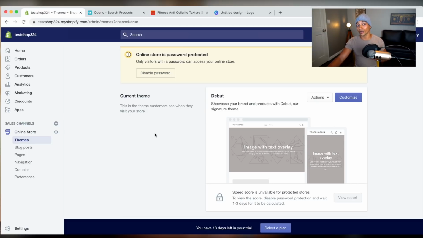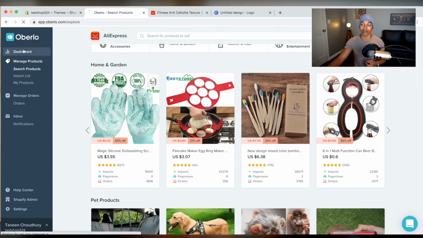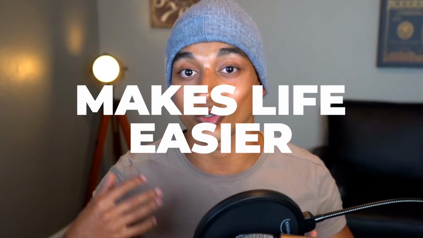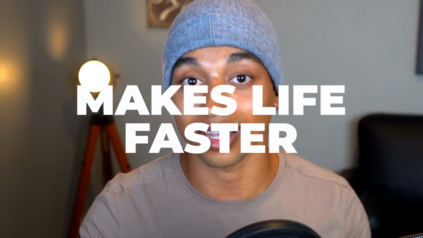The only thing that we have done to this store is we downloaded Oberlo. If you don't know what Oberlo is, basically it's this app that we can connect directly to our Shopify store. And when we do sell a product, it will fulfill it almost automatically for us. And it's also going to import all the product photos and description over, so it's going to make our life a lot easier, and it's going to make this store creation process a lot faster.